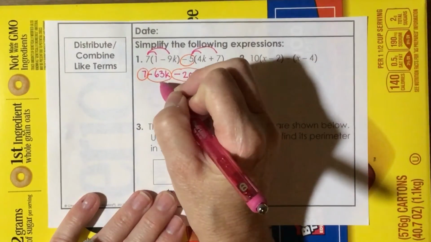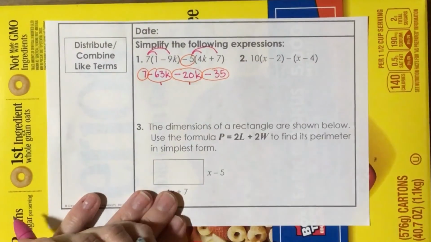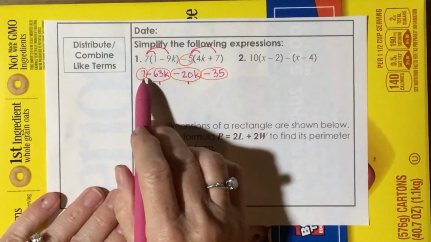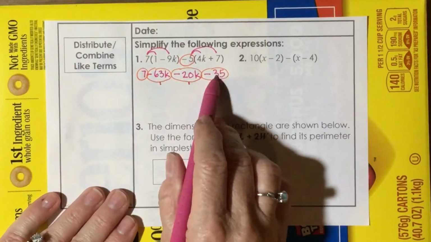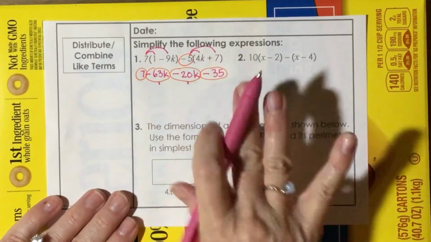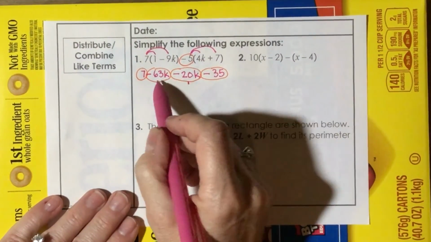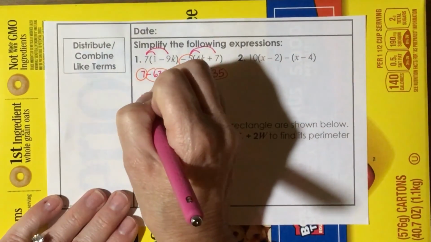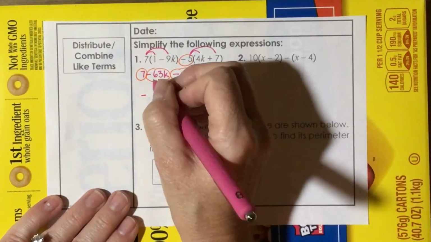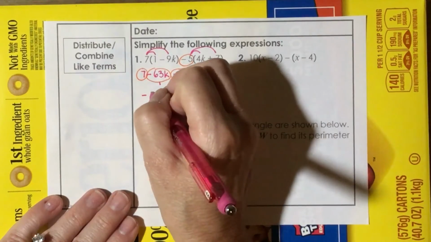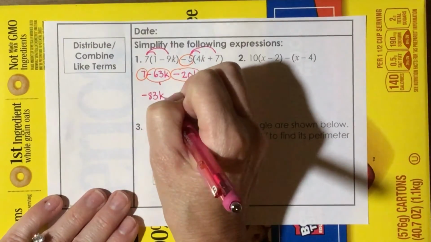All right, so a k and a k, those are like terms. I'm going to do those before the numbers that are standing alone, because remember we call those a constant and they constantly go at the end. So we have negative and negative, so that's going to give us a lot of negatives. So negative 63, negative 20, negative 83k.